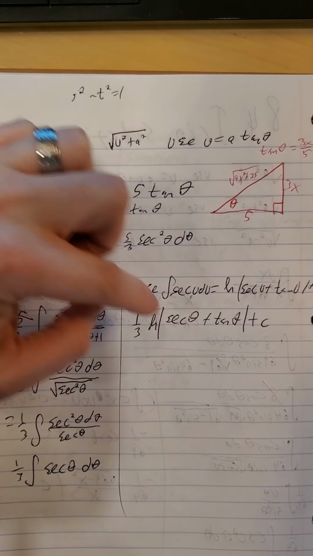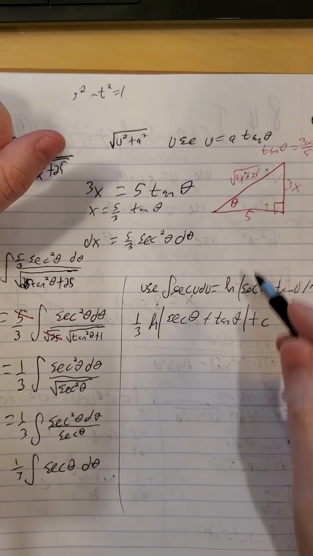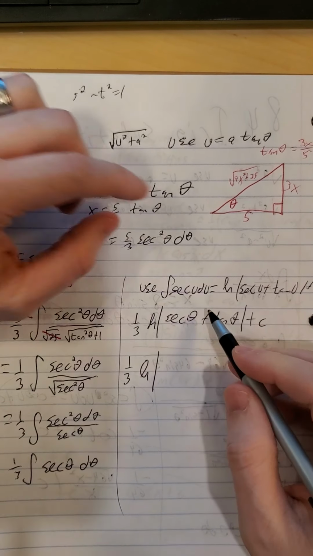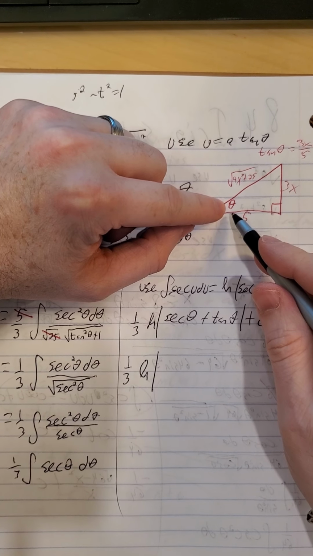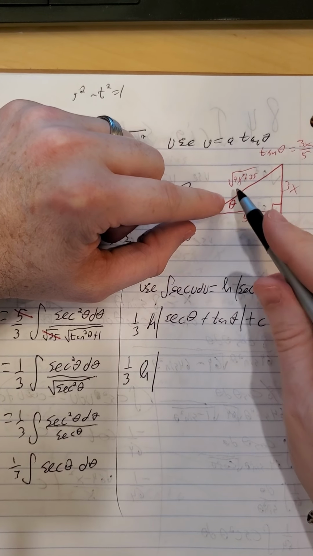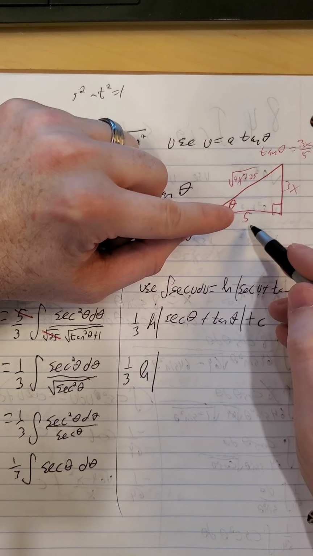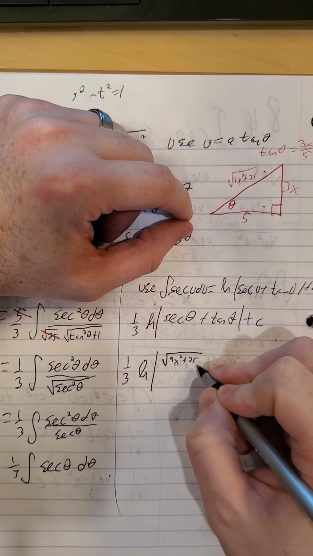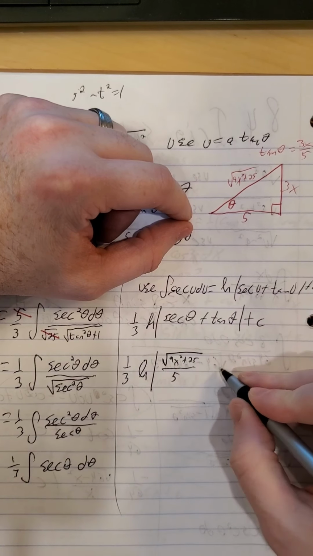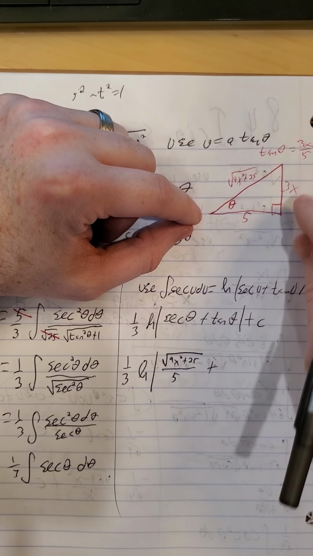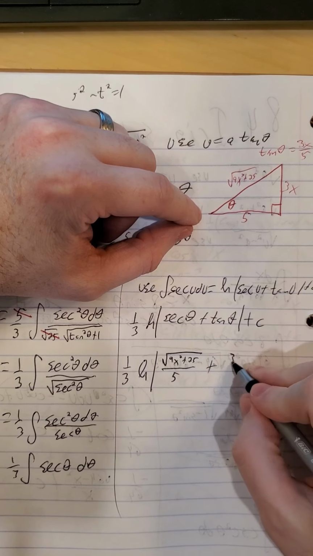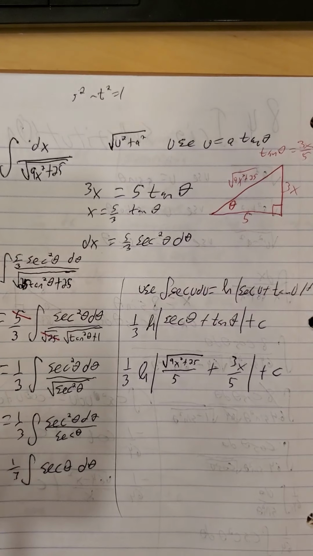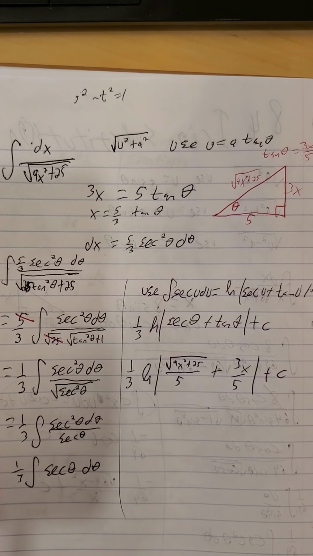So then we use this to get our secant theta and our tangent theta both back in terms of x. So a third natural log of secant theta is the reciprocal of cosine. Cosine is adjacent over hypotenuse, so it'll be hypotenuse over adjacent. Tangent, opposite over adjacent. So there is our antiderivative.